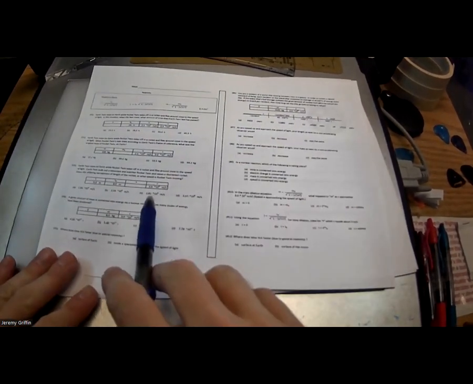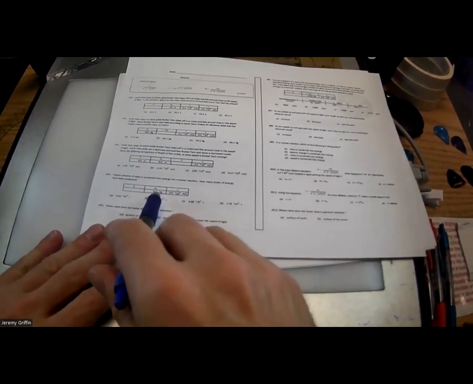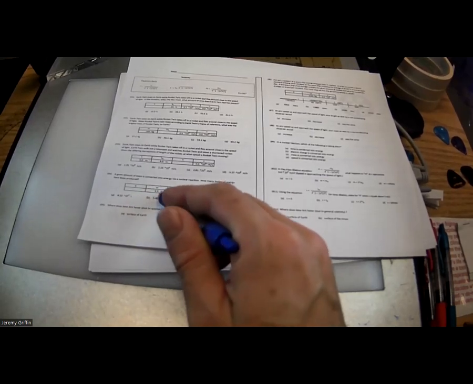But I think we did do number 4, right? We did number 4? Yeah, okay. So number 4 was you have some amount of mass. Let's say you convert it completely into energy. How much energy is that?